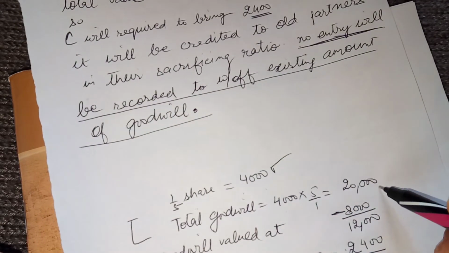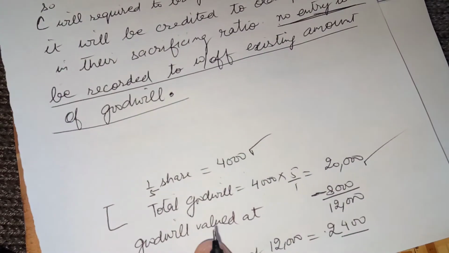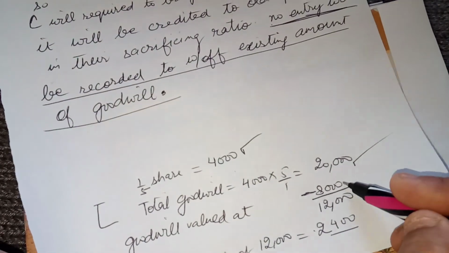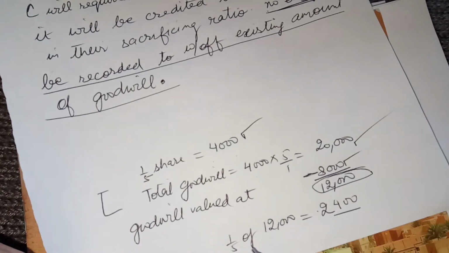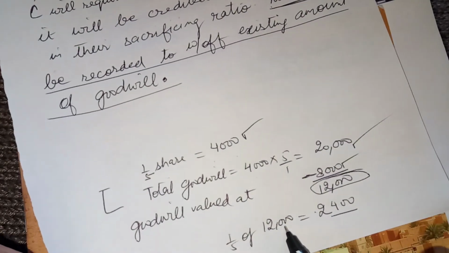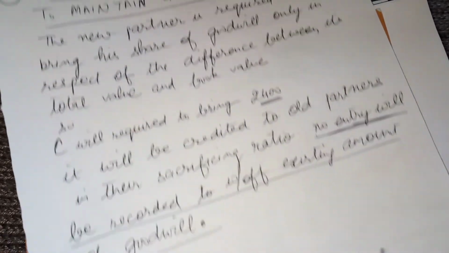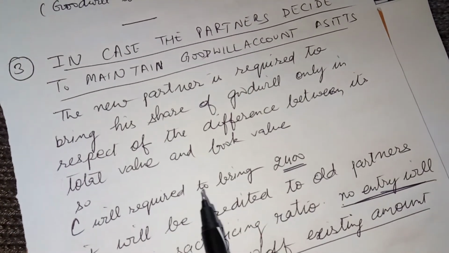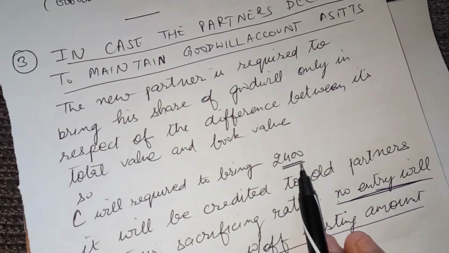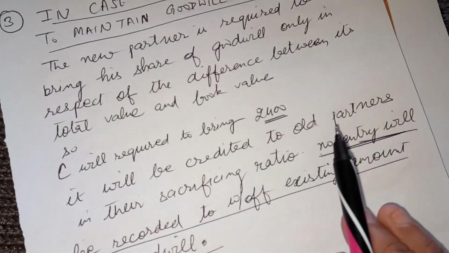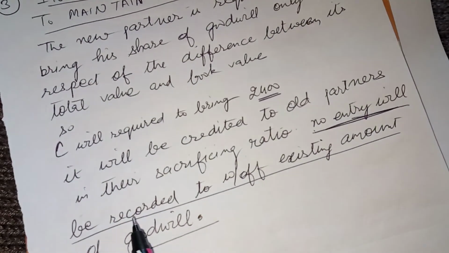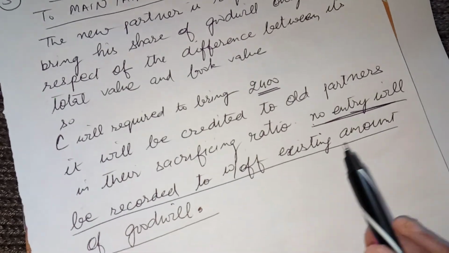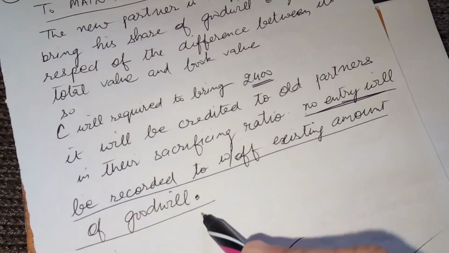That means we will capitalize, the full value will be 20,000, but goodwill at that moment was valued at 8,000, so the difference was 12,000, and 1/5 of 12,000, that is C's share, will be 2,400. So in that case C will be required to bring only rupees 2,400, and it will be credited to the old partners in their sacrificing ratio. No new entry will be recorded to write off the existing amount of goodwill.